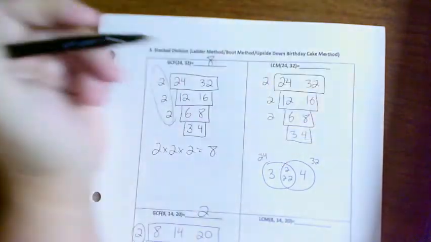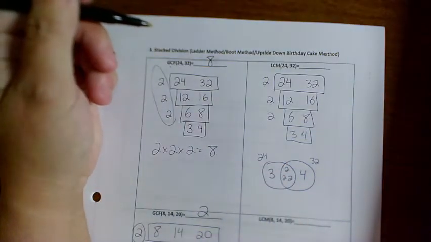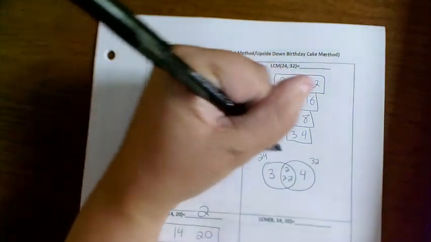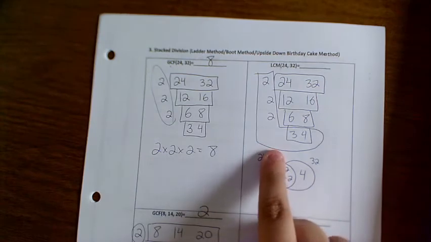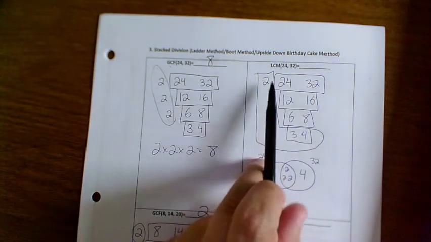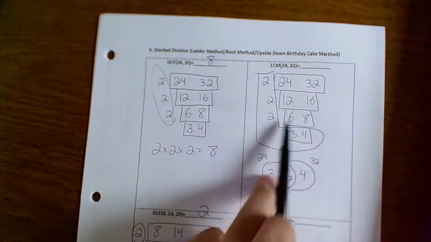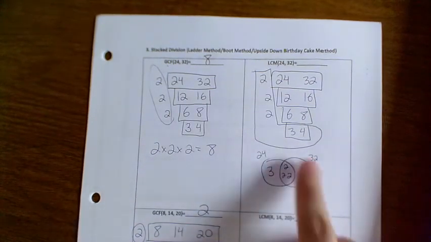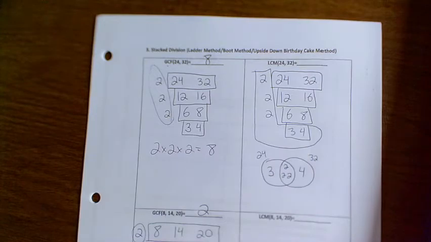So with that in mind, where do we see that in our upside down birthday cake? It's going to be the greatest common factors plus the bottom layer of the cake. This is why it's sometimes called the boot method. Does that kind of look like a boot you might wear, or a sock, or a golf club? Something to that effect.